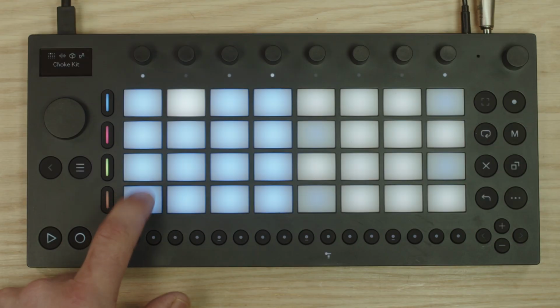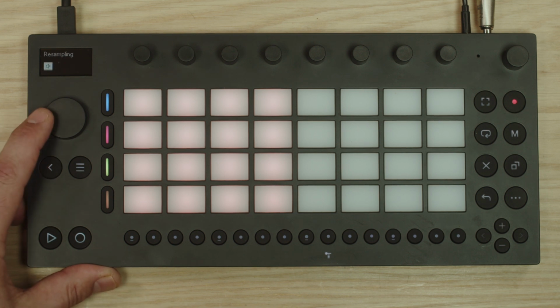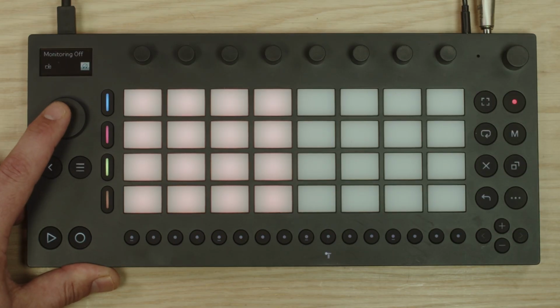So in order to record, I'm going to hit the record button and I can select my line input or resampling. Resampling is for when you want to record the output of Move back into a pad, but I want to record from the line input. There's also a gain control, and I know that the gain levels are good, and I can turn monitoring on and off here. I'm going to have monitoring on because I want to hear the sample while I'm recording it.